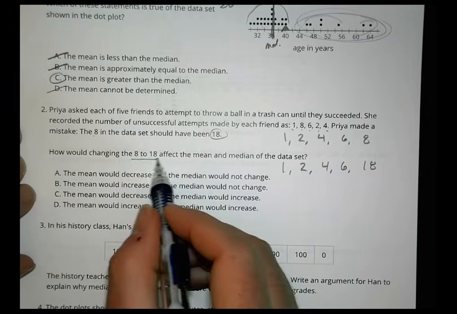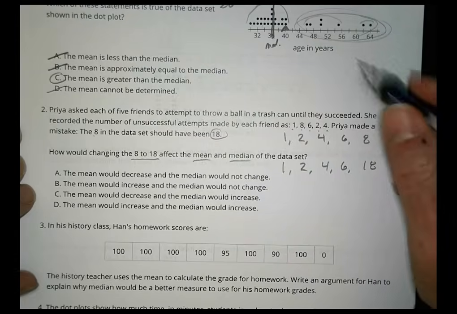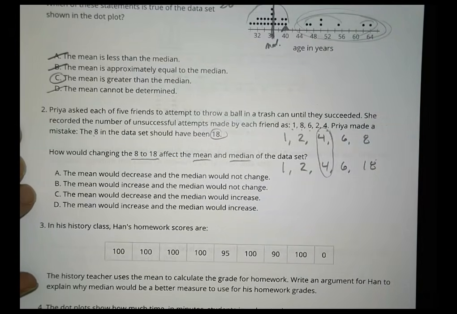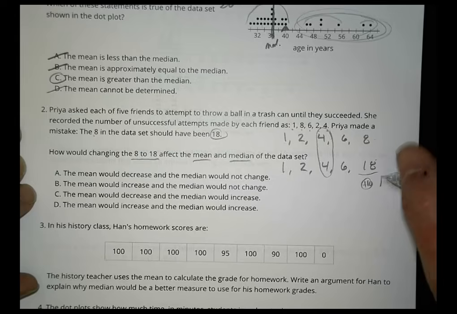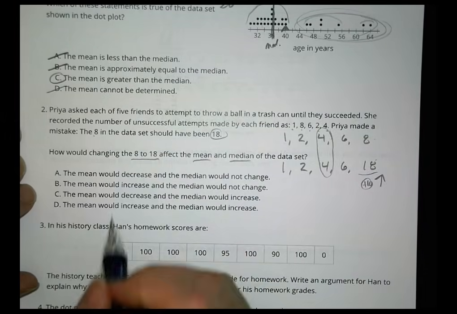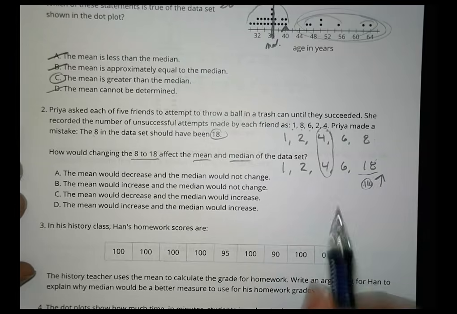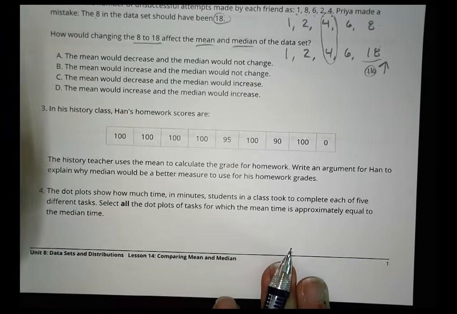How would changing the 8 to an 18 affect the mean and median? Well, median's the easiest one here. What happened to the median by changing the 8 to the 18? Nothing. It stayed the same. How about the mean? The mean, we added 10 more to what we were doing, so I would expect the mean to increase. So where does that take place at? Well, one of these choices says the mean increases and the median stays the same. I'll let you circle that one on your own.